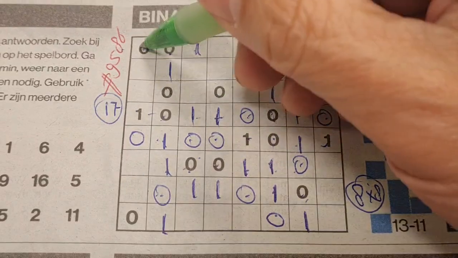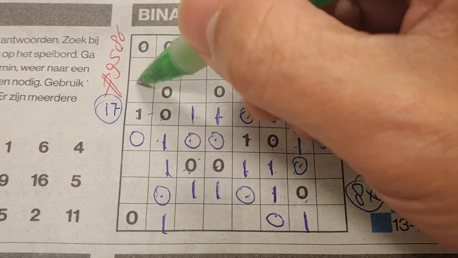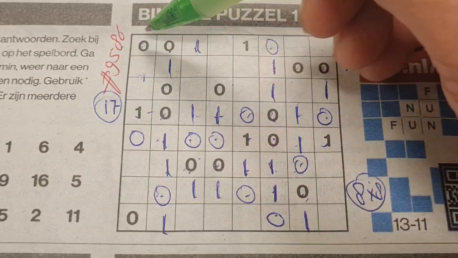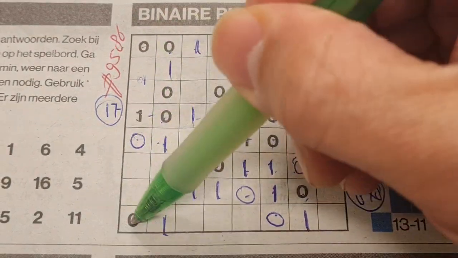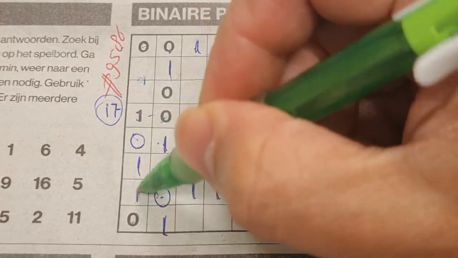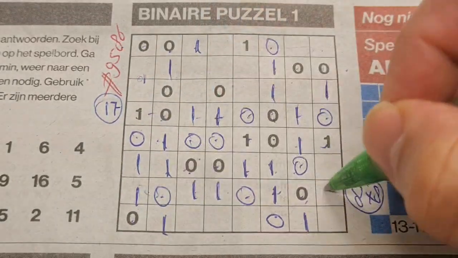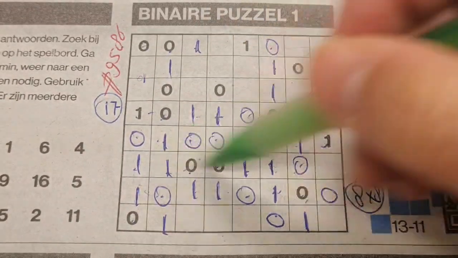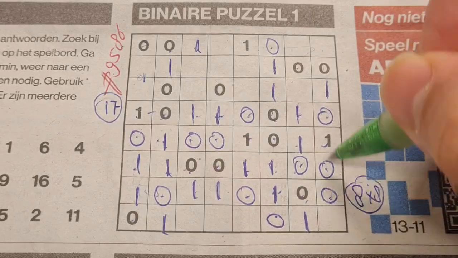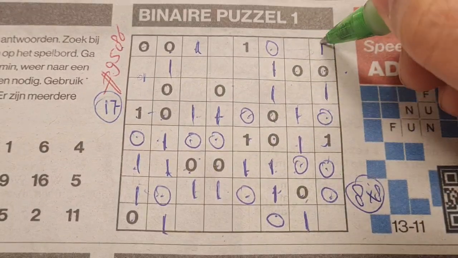I know between a 0 and a 1 with 2 empty boxes between, there's always a 0 and a 1 there, but I do not know in which order. So we have the first 0, second 0, third 0, fourth 0, so these 2 boxes will be 1. 4 ones we have here, so the rest are 0's. 4 0's we have here, so the rest are 1s.